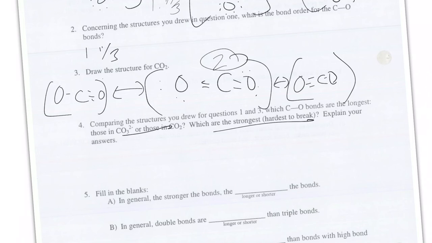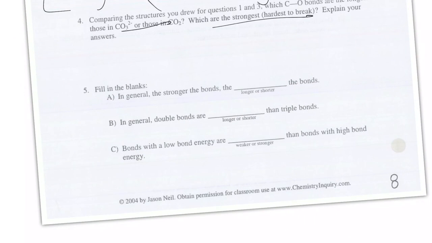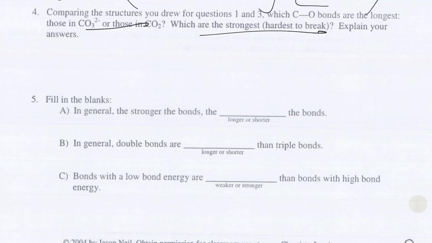Okay. And then it says, in general, the stronger the bonds, the shorter the bonds. And then in general, double bonds are longer than triple bonds. And bonds with low bond energy are weaker than bonds with high bond energy.